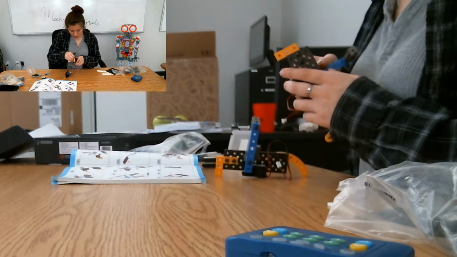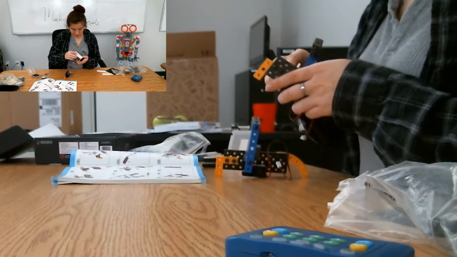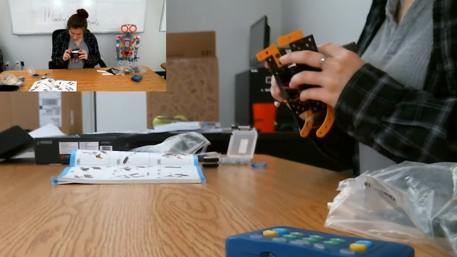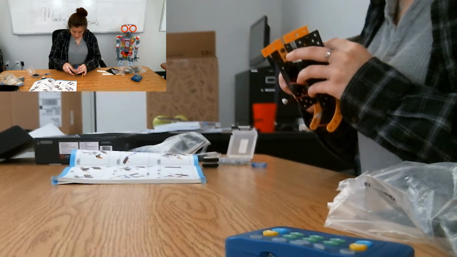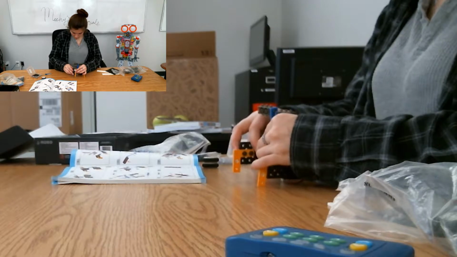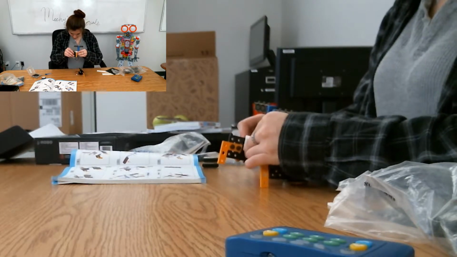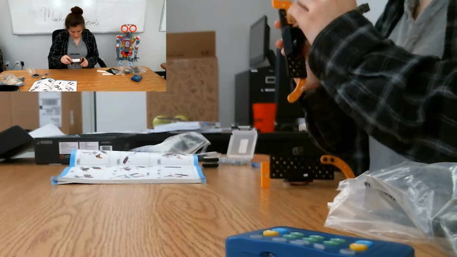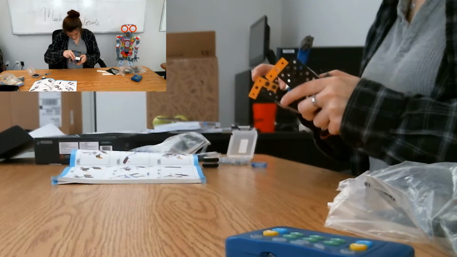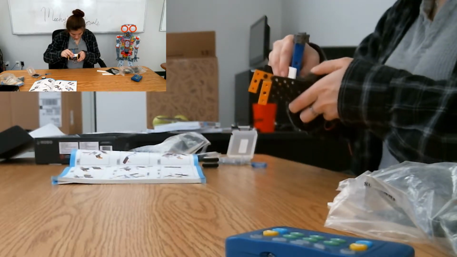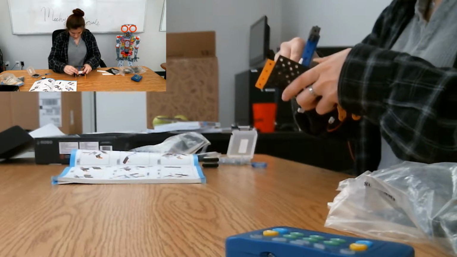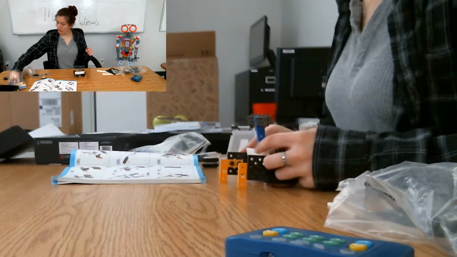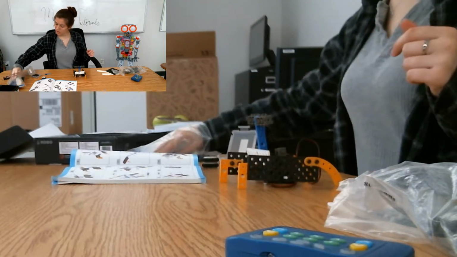Okay, so take your 2x7 frame and attach it to the 3-unit blocks on the bottom there, if it wants to attach. There we go. Alright. It just doesn't want to stay in this tube. Okay. Then you're going to take 2 2x5 frames.